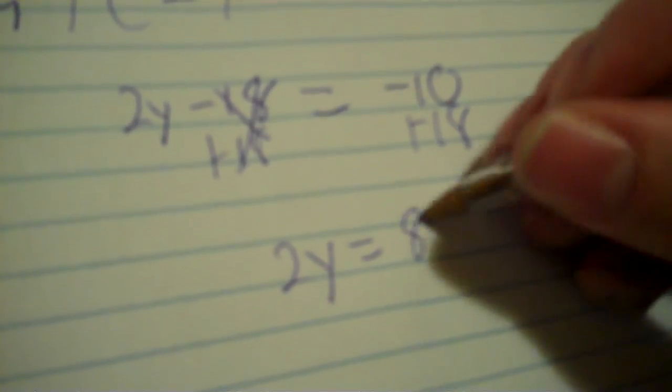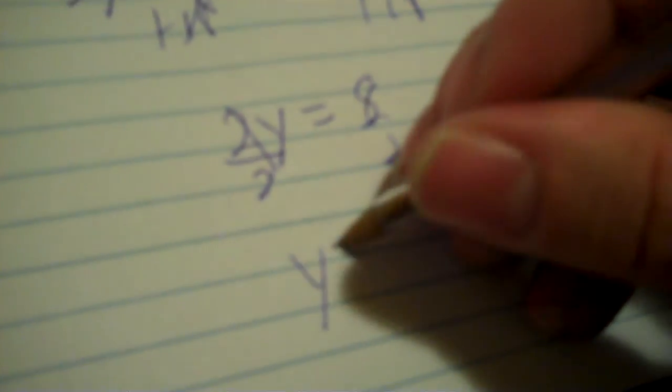First times it by y, or 1y if you want to put a 1. It's not really going to matter. And -18. So 2y minus 18. Then I get the y by itself. I add 18. -10 plus 18 is 8. So 2 times what is 8? Well, let's divide by 2 and find out. It's 4. All right.